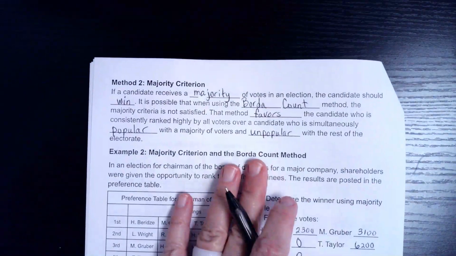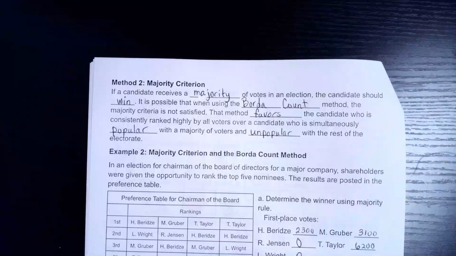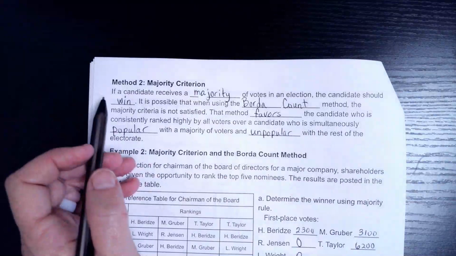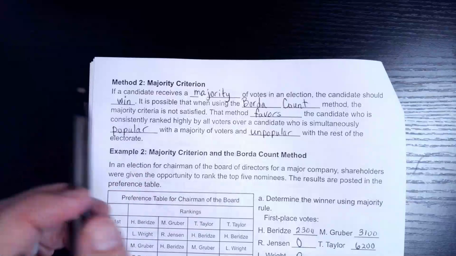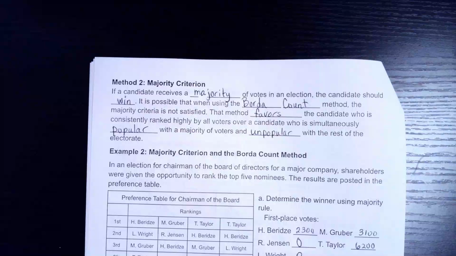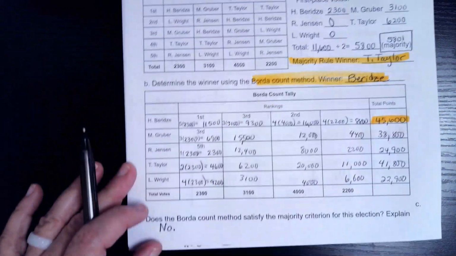The criterion says if a candidate has a majority, that candidate should win, right? But it's possible that if you use the Borda count, the candidate that wins doesn't have the majority, right? So how are we going to explain this?